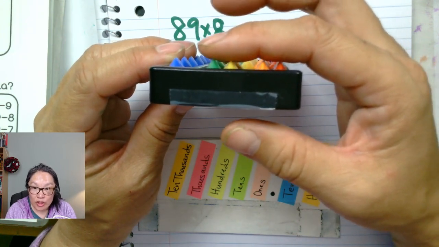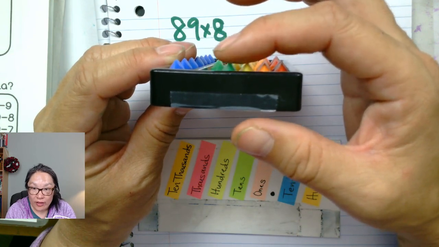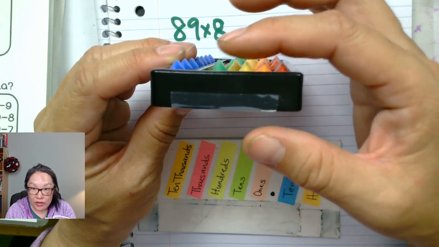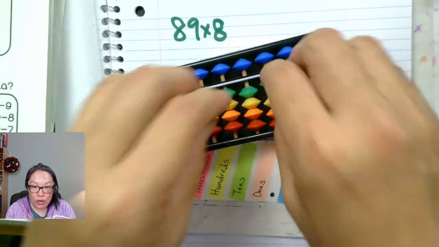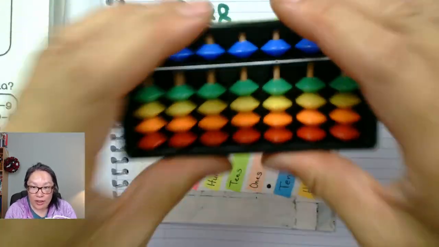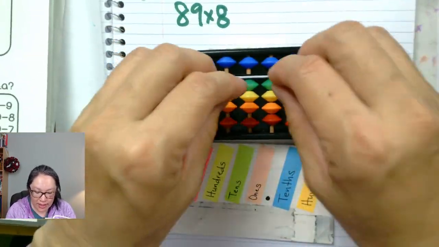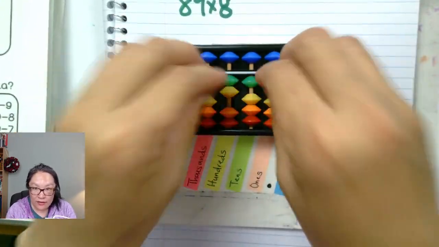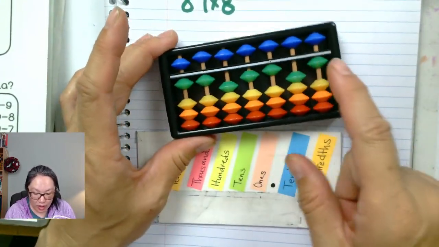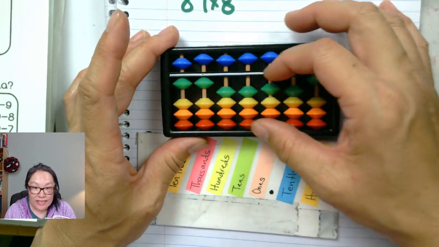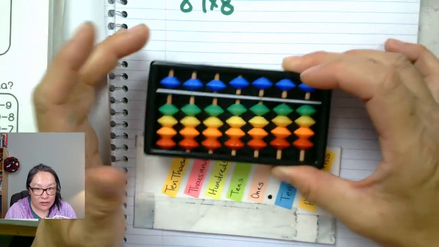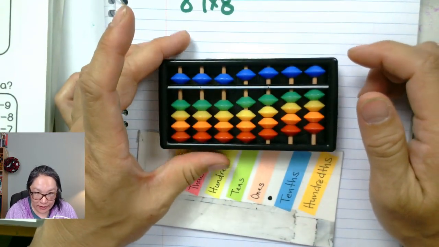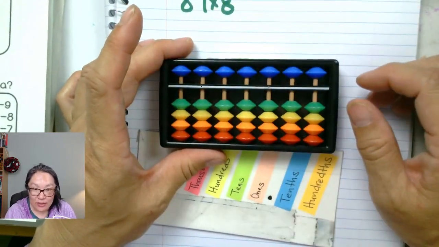What you can do is use the edges of your fingers to just move the beads. You don't want to be aggressive. It's not delicate, it's made out of plastic, but you don't want to be aggressive because your answers will be wrong. The reason is that it's very easy to move the beads. It's like a rattle. So you would use your left hand to stabilize the abacus.